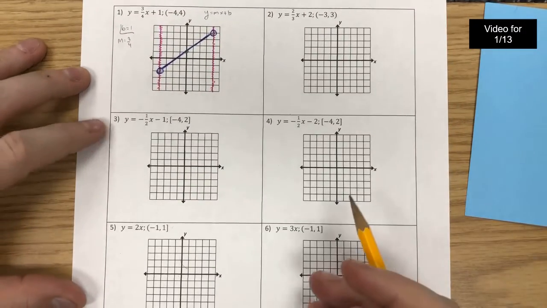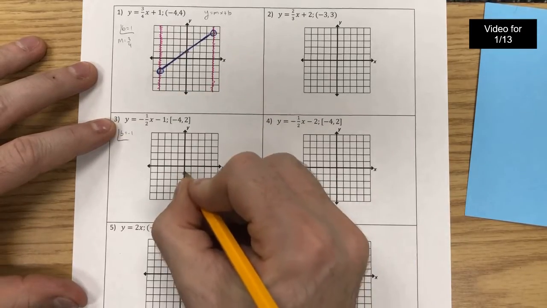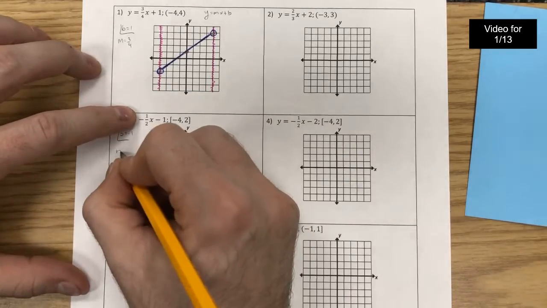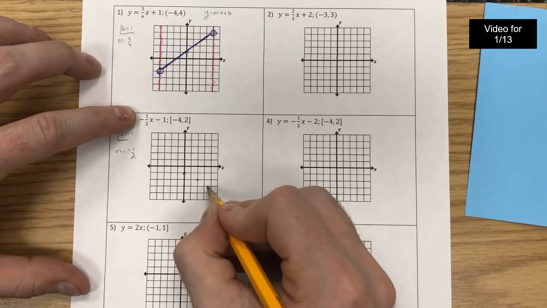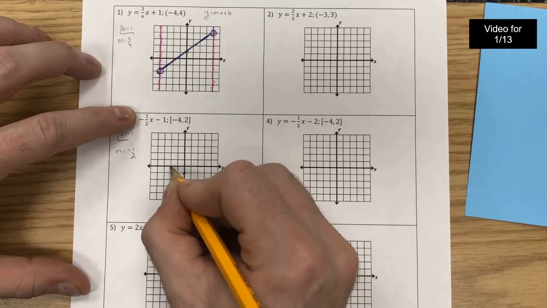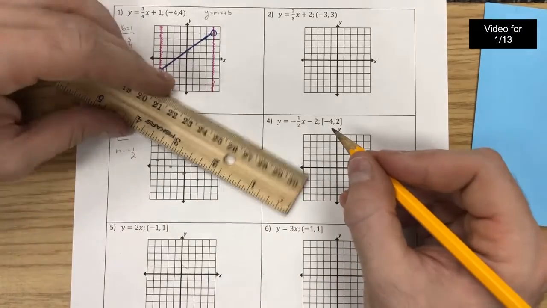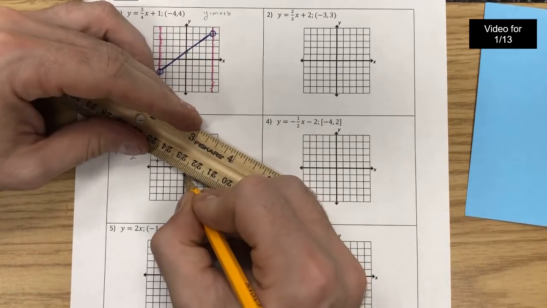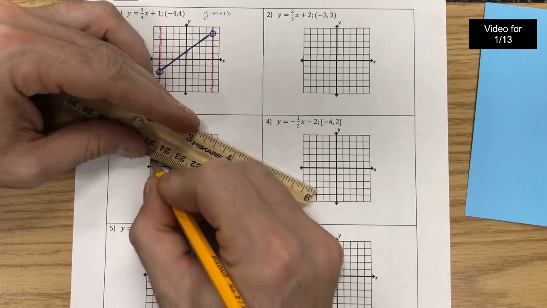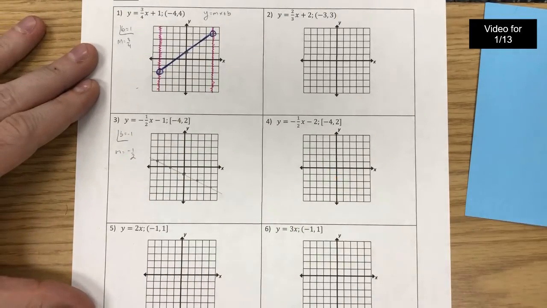Let's go ahead and graph this. I know I have a b of -1. I have a slope of -1/2, which means I go down 1, back 2, or up 1, back 2, up 1, back 2. And we're going to connect all these points with a straight line. But again, we're going to draw it very lightly because we're going to erase a good bit of this.